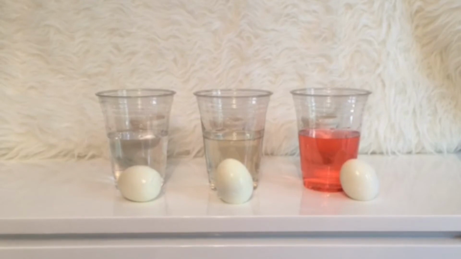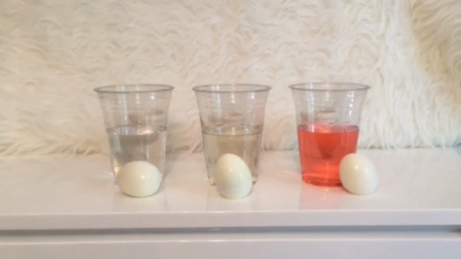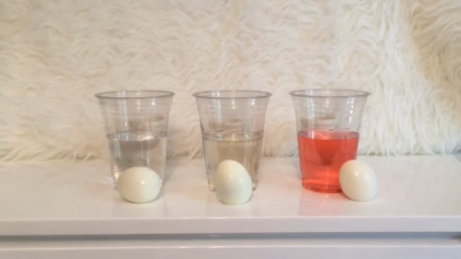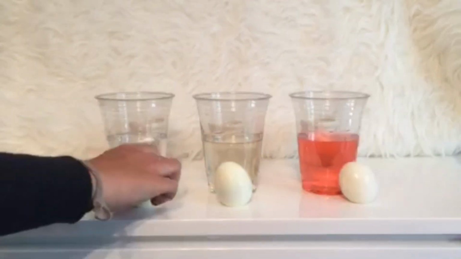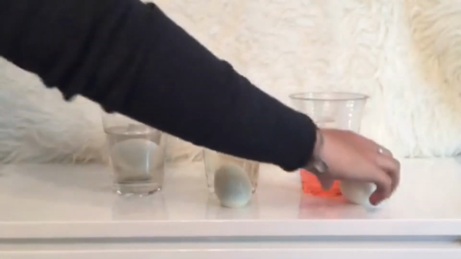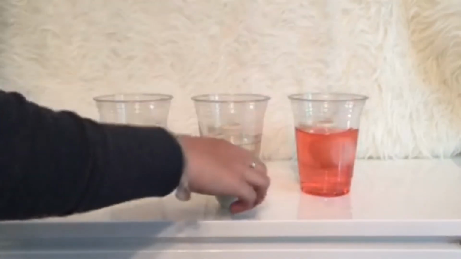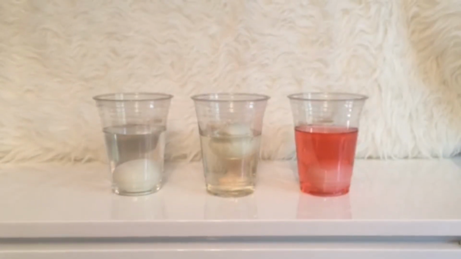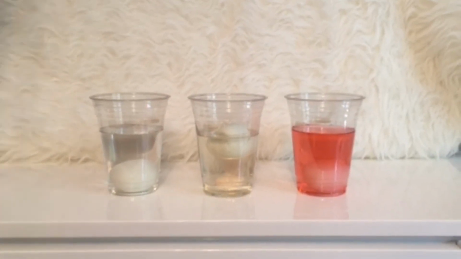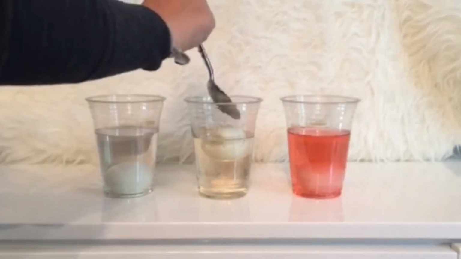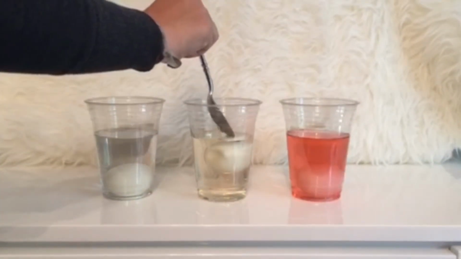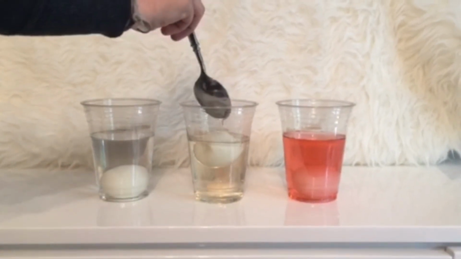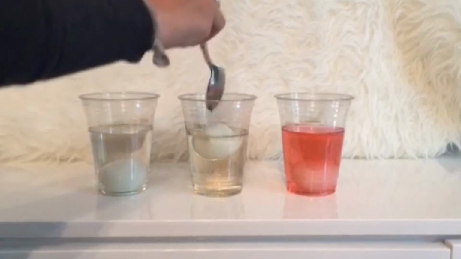Here we have our cups filled, and before you drop the eggs into each cup, you would want to remove the eggshells. So I drop the eggs into each cup. And with the corn syrup, it actually doesn't sink, so you have to use a spoon to push it down. We will let this sit for 48 hours and see the result of the eggs.